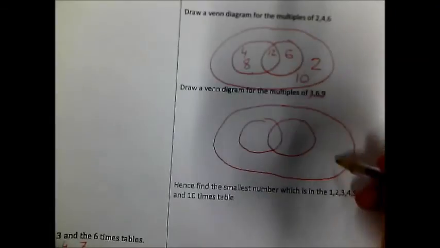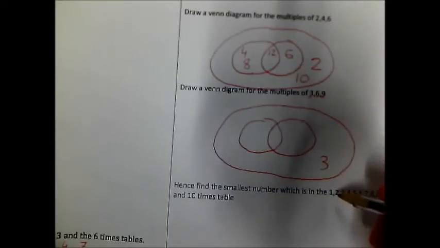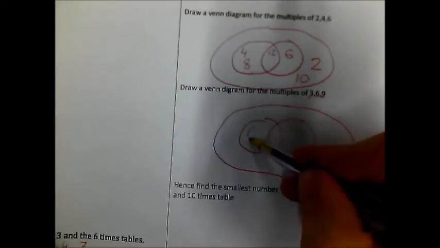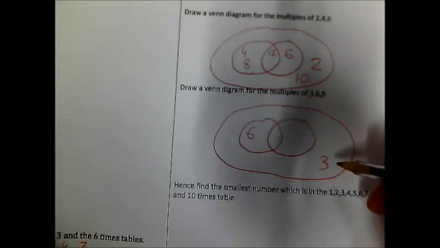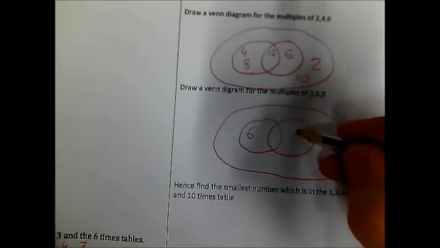Okay, so 3 is a multiple of 3, but not 6 or 9. 6 is a multiple of 3 and 6, so that goes inside the circle of 3 and 6. 9 goes in here because it's a multiple of 9 and 3 but not 6.